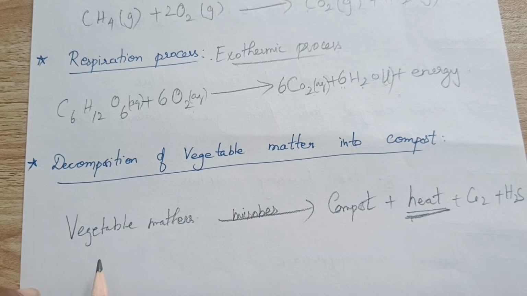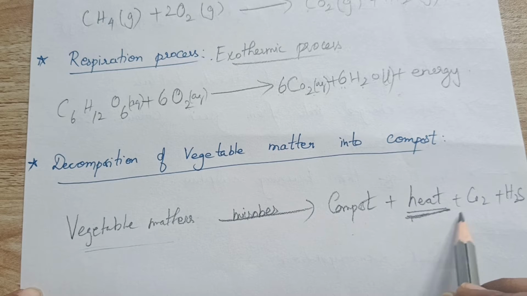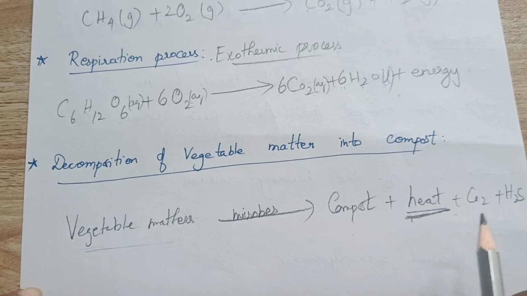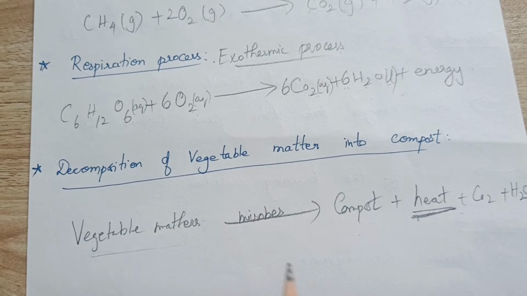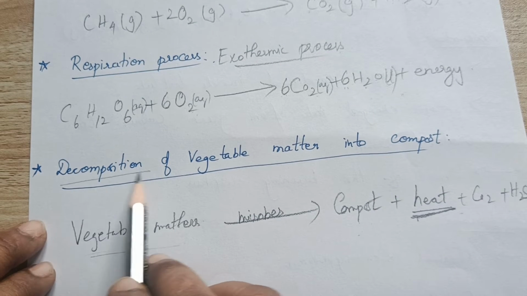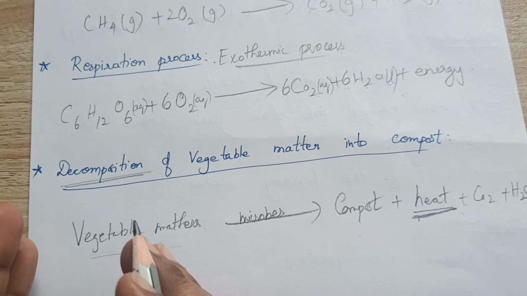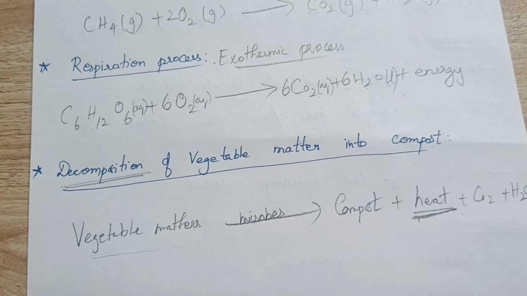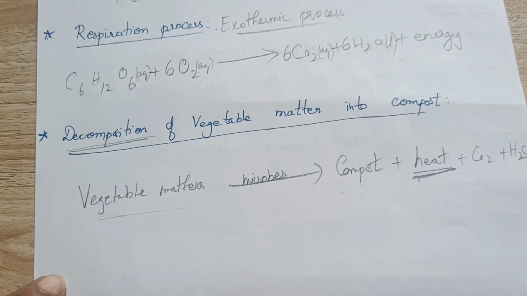Okay, decomposition of vegetable matter by the microbes. That is, one single product is broken down into so many things: compost plus heat plus carbon dioxide plus H2S, so many things, ammonia, etc. That's why it is called decomposition. Decomposition means breaking down of a single reactant into so many simpler products. So this is an example of a decomposition reaction, and also an example of an exothermic reaction.